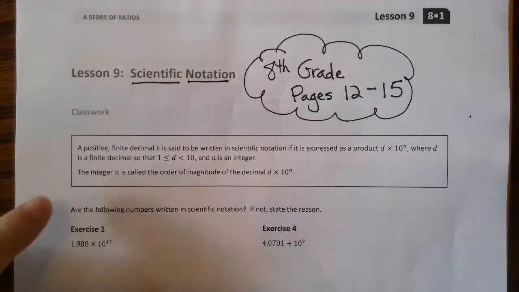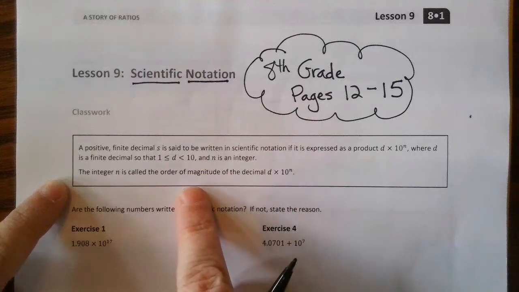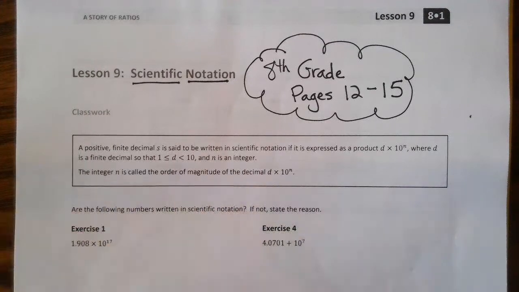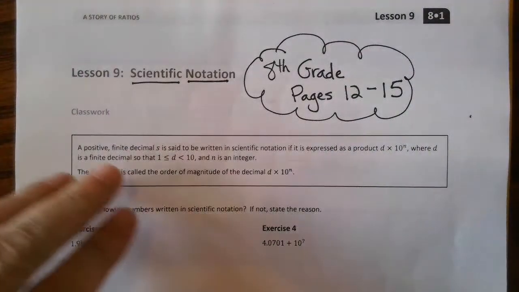First things first, up here you have a definition for scientific notation. And when I read this definition, I pretty much went, wah, wah, wah. Like, what the heck is that? So I'm going to give you the rules for what scientific notation looks like and some simple terms.